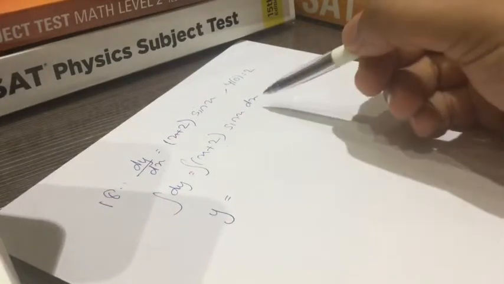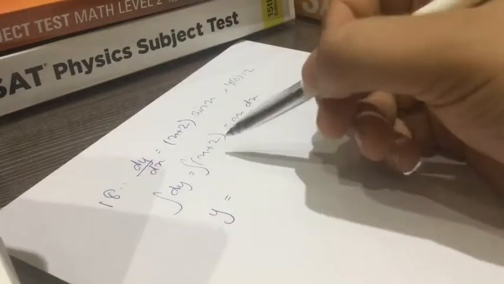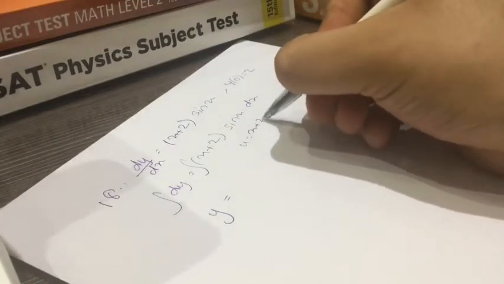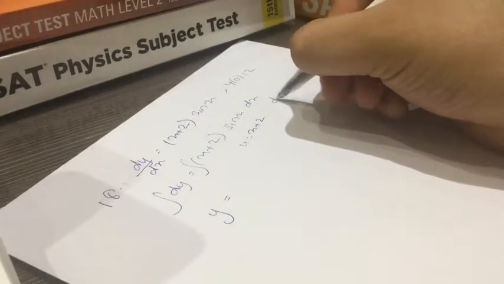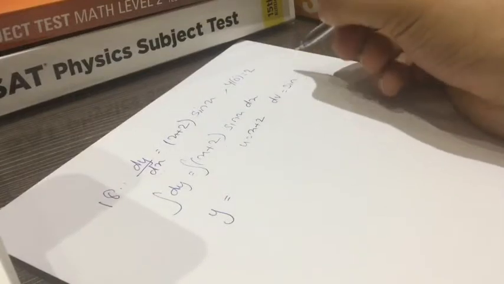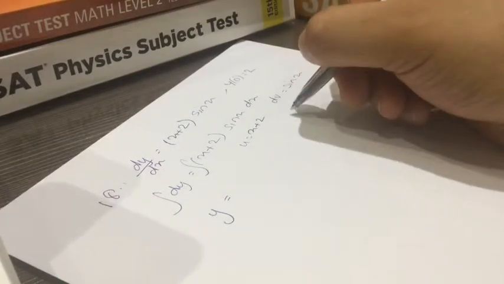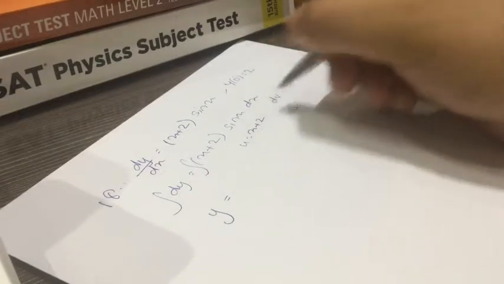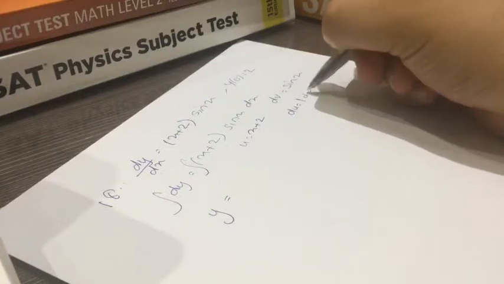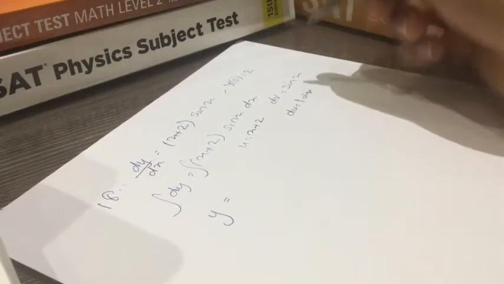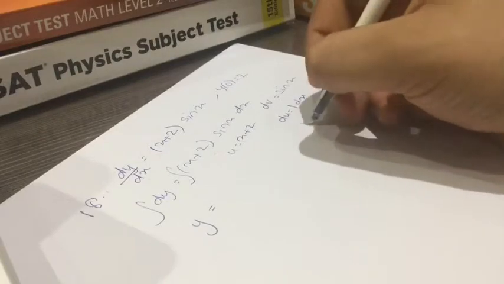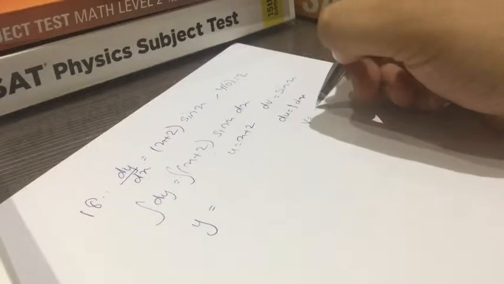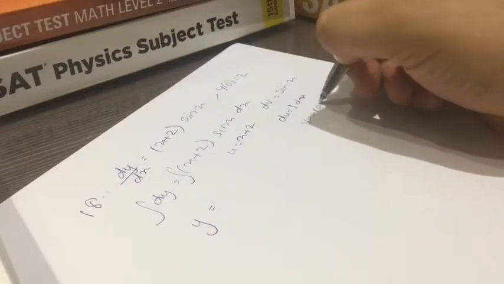This integration will be done by integration by parts, where u equals x plus 2 and dv equals sine x dx. So the derivative of u is 1 dx, in this case because the coefficient is 1 for x, and v equals cosine x, negative cosine x actually.